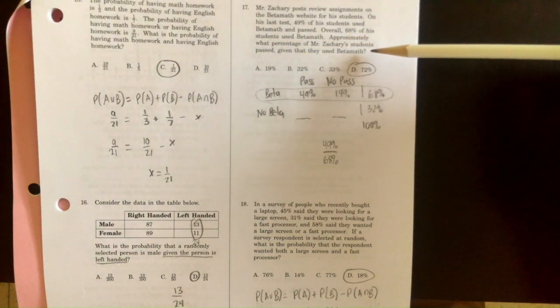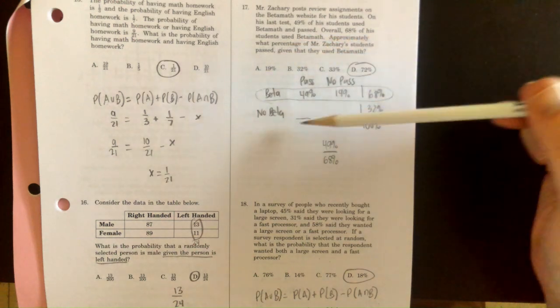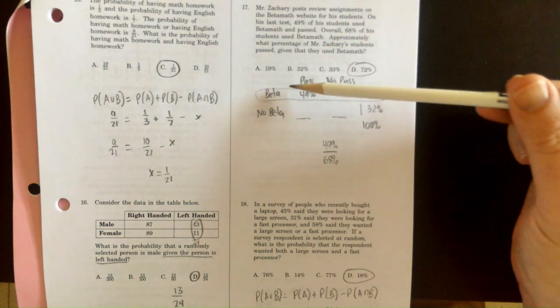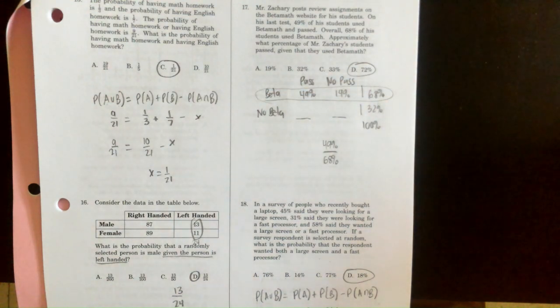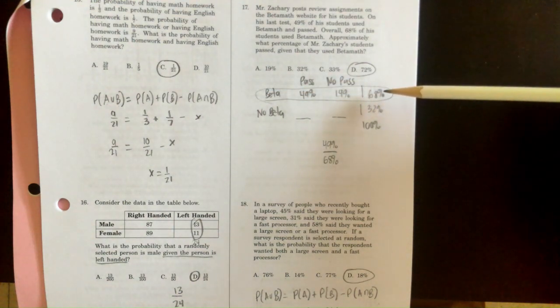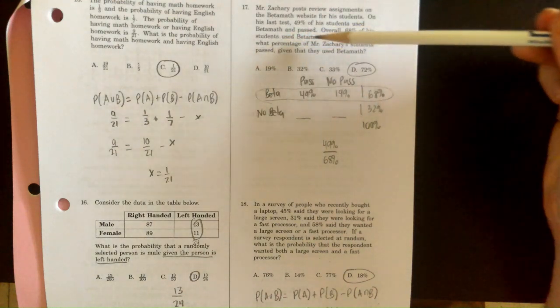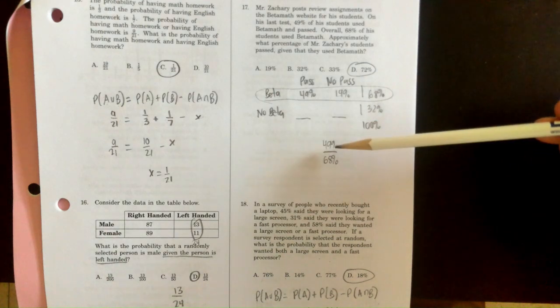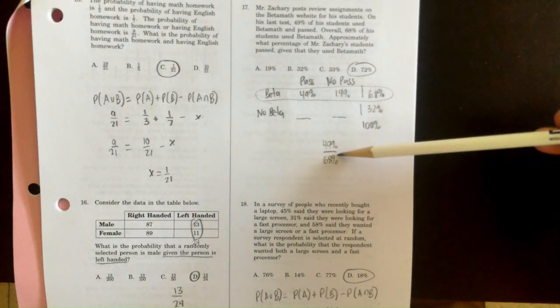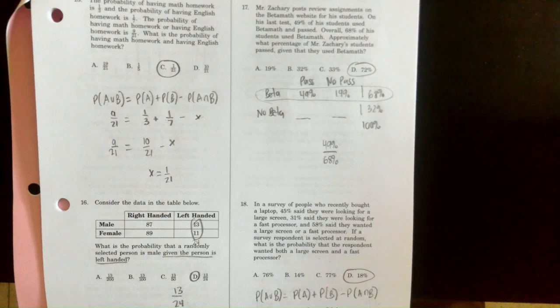Approximately what percentage of his students passed given that they use Beta Math? So we're going to ignore this row entirely. We're going to only focus on the Beta Math row, which means our denominator is 68%. And out of those 68%, what percentage of them pass given that they use Beta Math? 49% of them pass out of the 68%. So when you divide that, you get 72%.